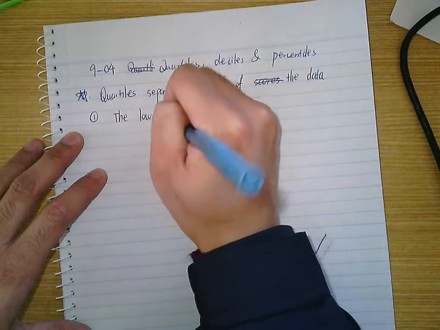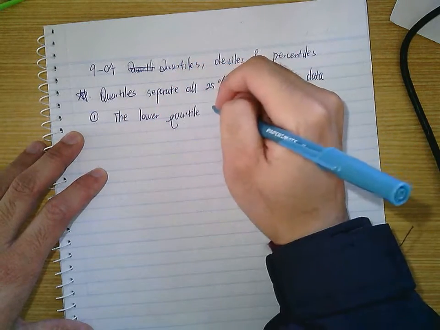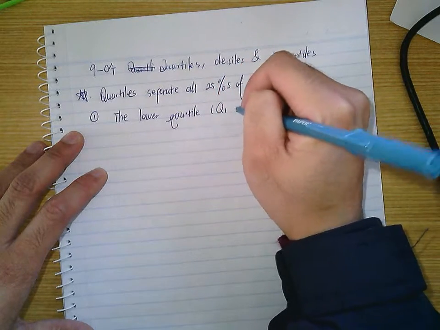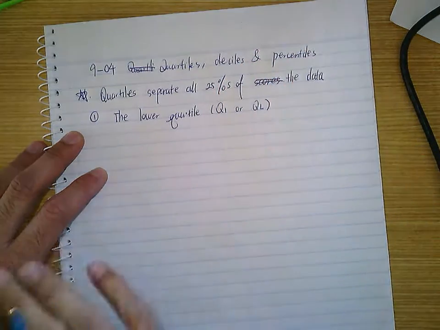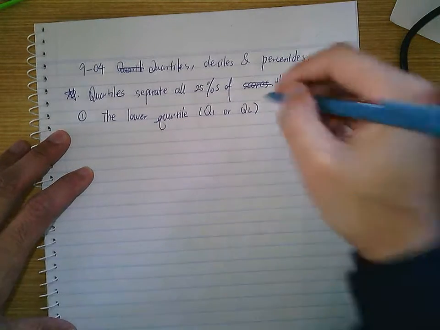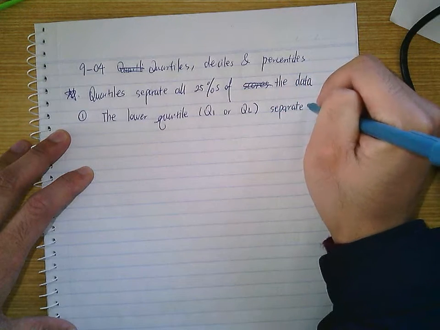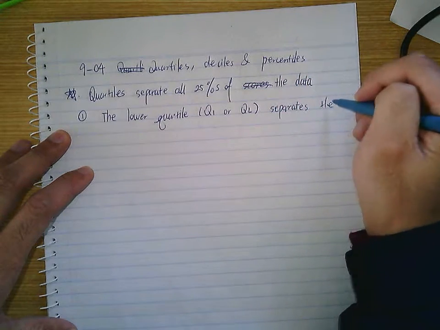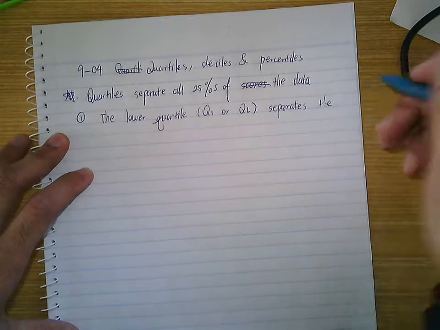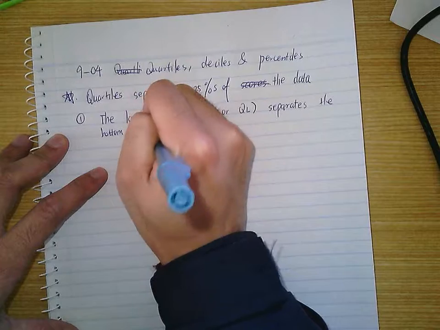Okay, so let's call the first one the lower quartile, which we represent as Q1 or Q low or QL.